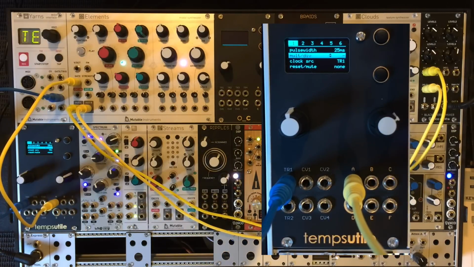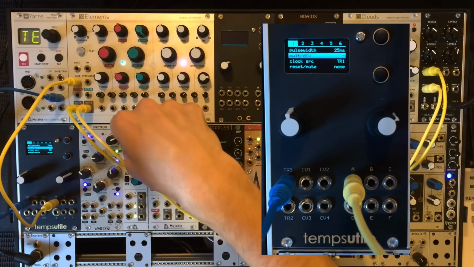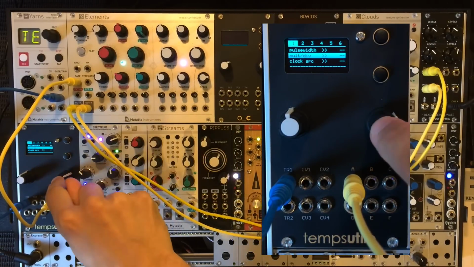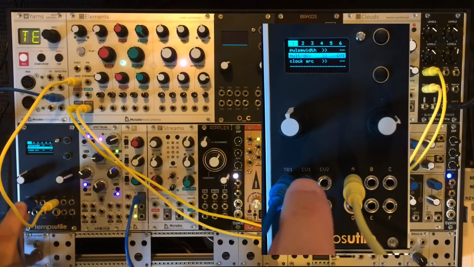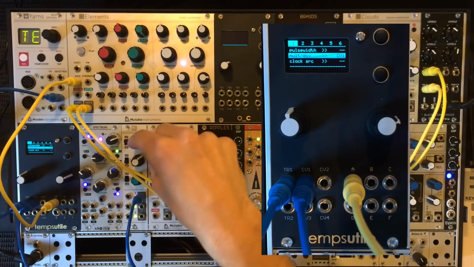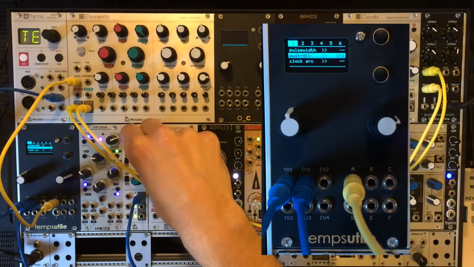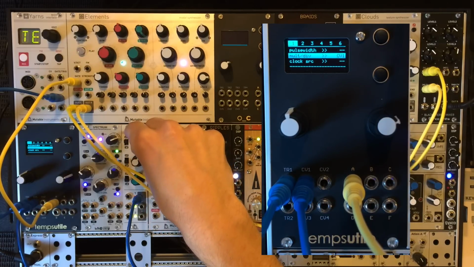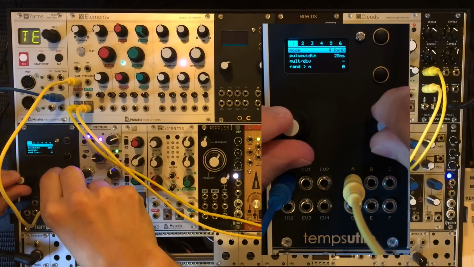And now, like we mentioned just before, you can CV control most of the parameters in this. So what we might do is use this attenuator here, and then we can set a CV control to say CV1. So we'll use CV1. So now we're using this to select whether we're dividing or multiplying the incoming clock. So that's pretty cool.